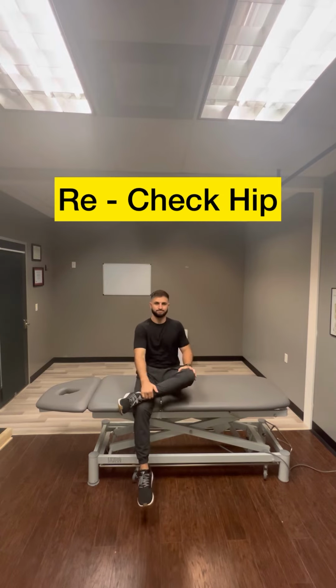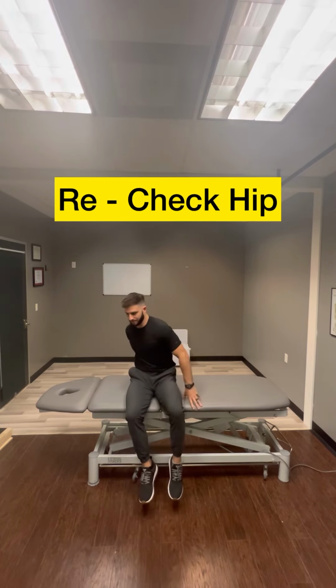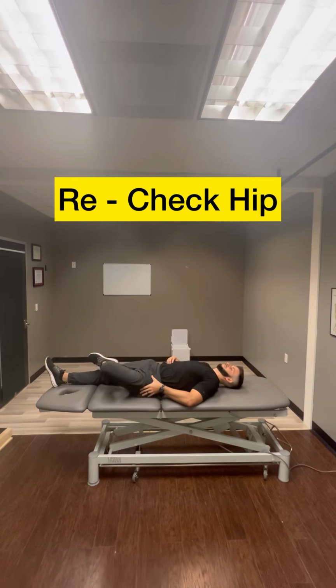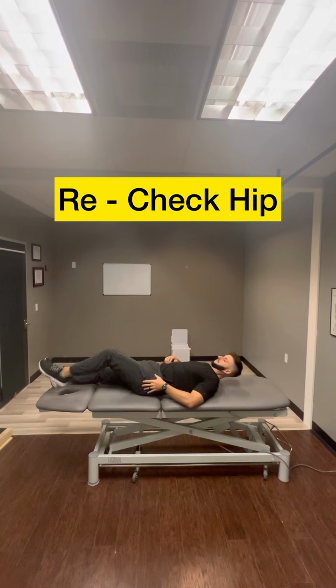Finally, let's recheck that hip with the same tests you did before. We want to be consistent. We want to see if there's a relationship between the low back and the hip.